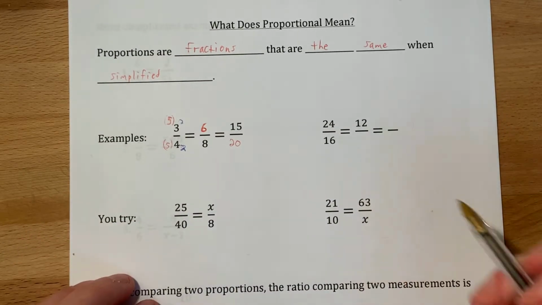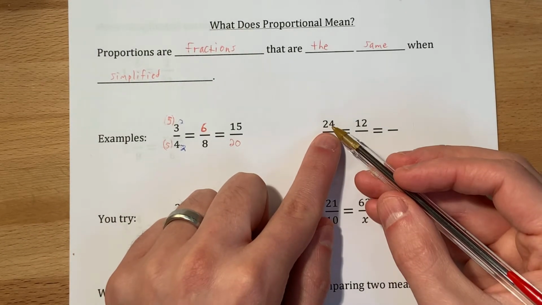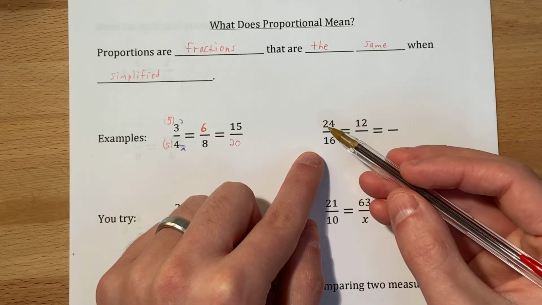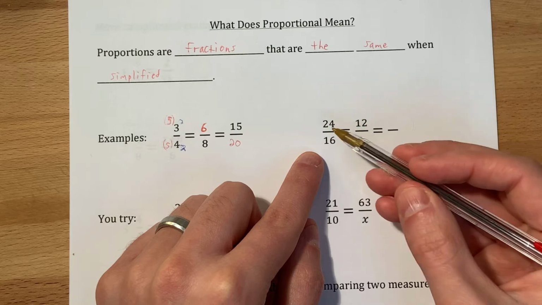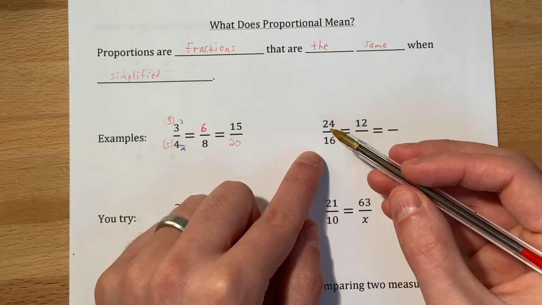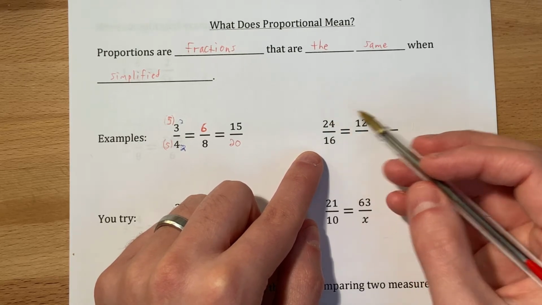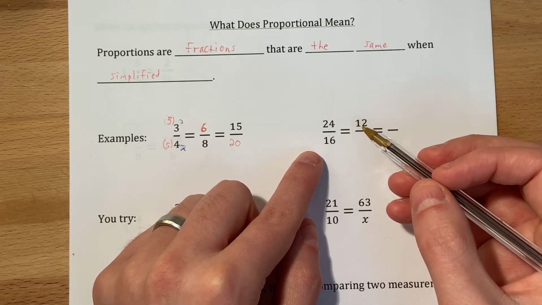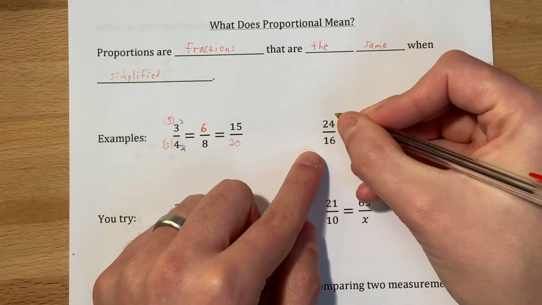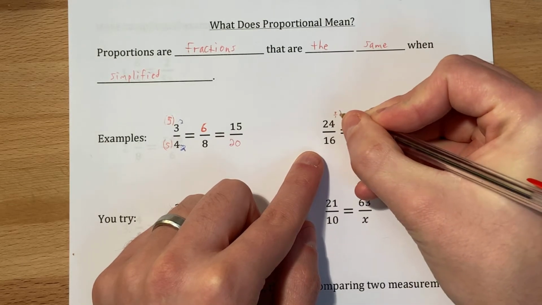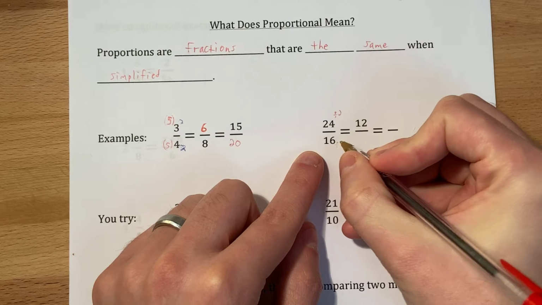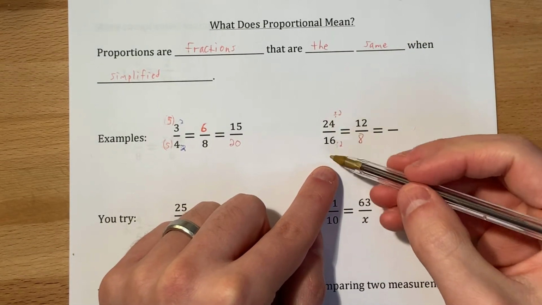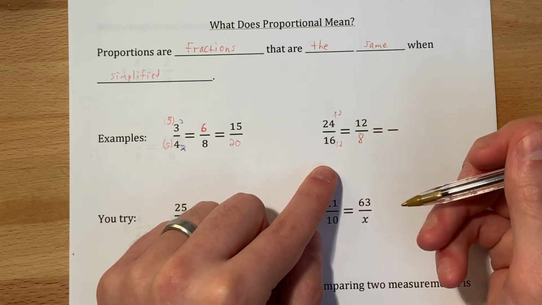Here I have some more practice. Here I have 24 over 16 equals 12 over what? Well, 24 to 12. In this case, I'm not multiplying by something to make it bigger. It looks like I'm cutting it in half. 24 divided by 2 is 12. So if 24 divided by 2 is 12, then 16 divided by 2 would give me 8. So 24 over 16 is proportional to 12 over 8.